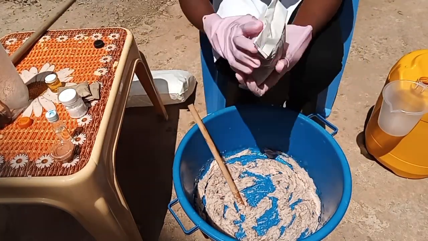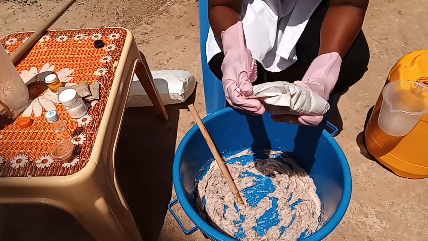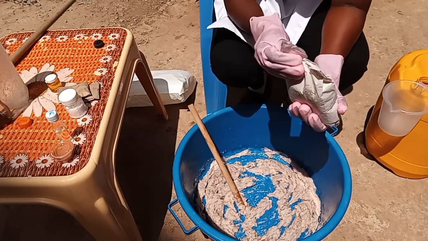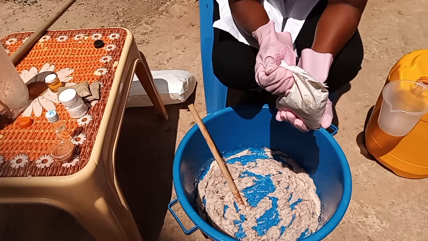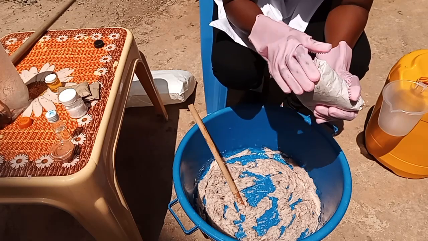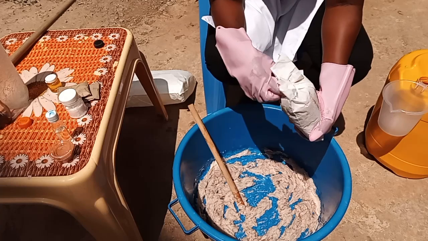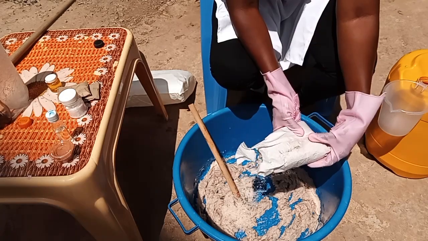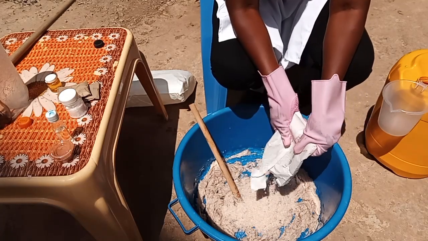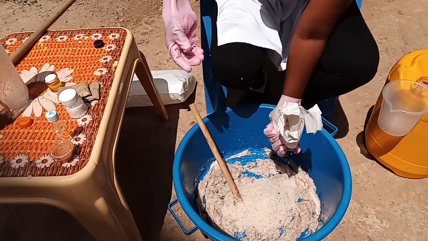Next, add your industrial salt and mix. This is not the normal salt, the normal cooking salt. It is industrial salt. It looks like brown sugar. You add it into the mixture and mix it completely.